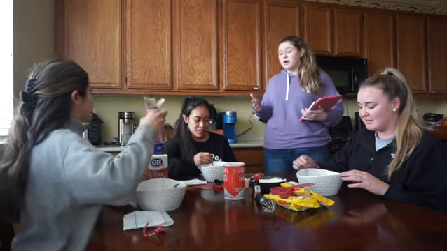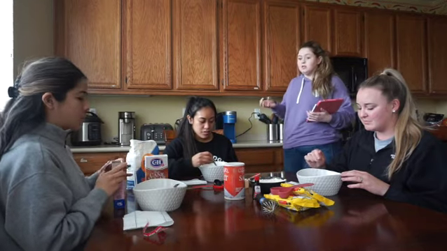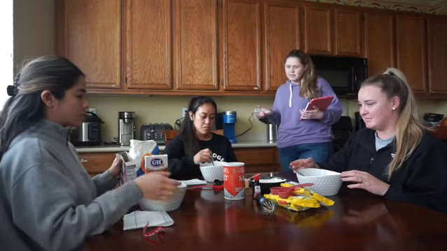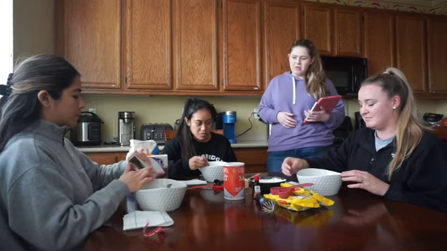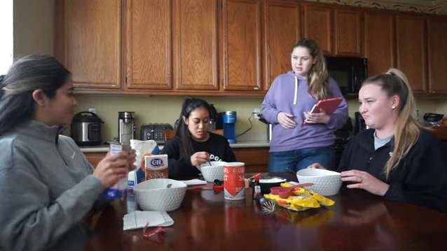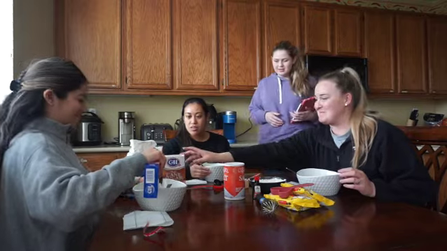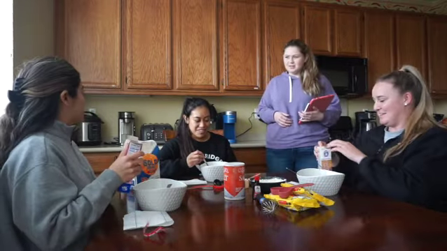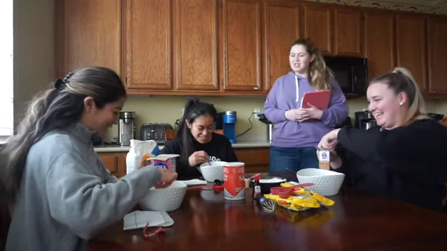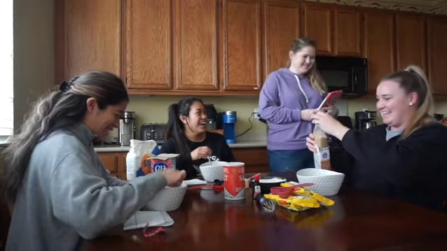The only difference is brown sugar has molasses in it, so that's what gives it a little bit of a different taste. So it's just up to you, your preference. Sugar doesn't hurt nobody.